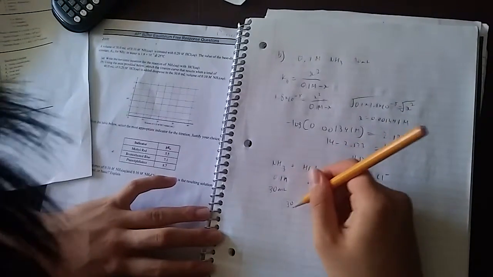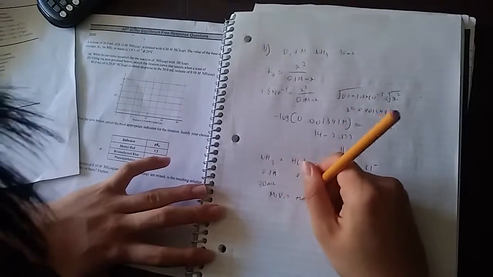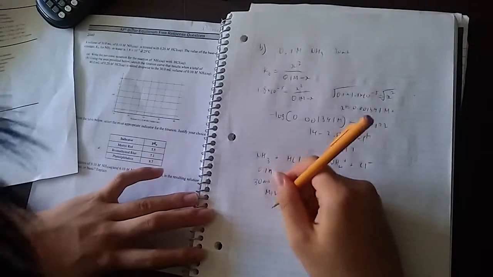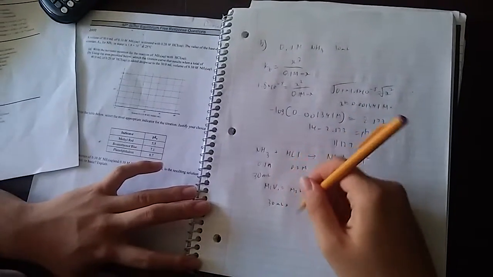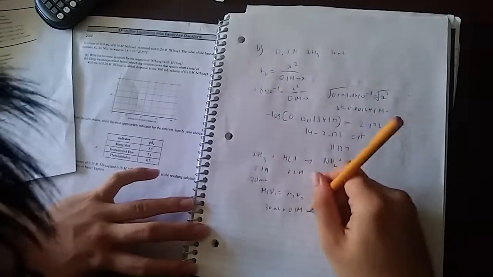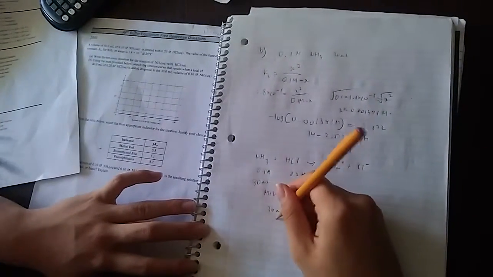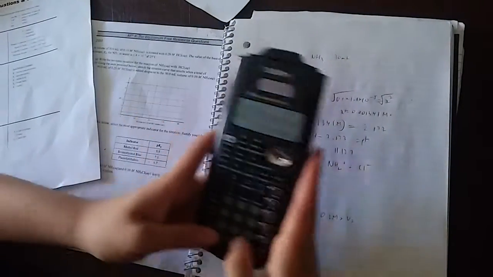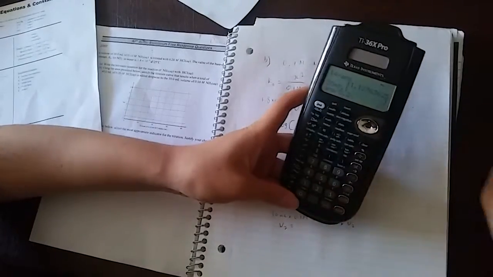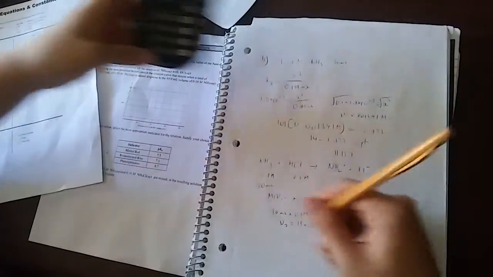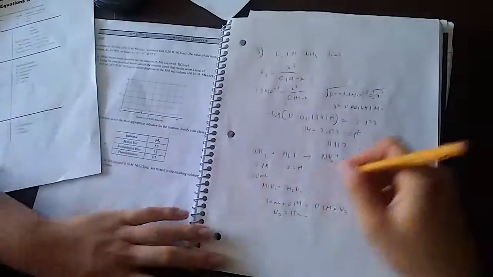So to do this, you would use the M1 V1 equals M2 V2 equation, and you would get 30 milliliters, and you don't have to change it to liters for the volumes, and 0.1 molar, because they're the same ratio. So 0.2 molar times V2, and you need to find V2. V2 is equal to 30 times 0.1 divided by 0.2, and that's 15 milliliters. So the equivalence point is at 15 milliliters of HCl added.